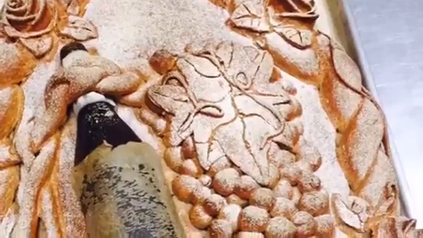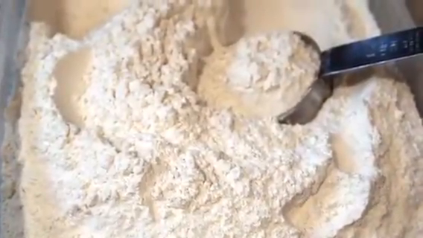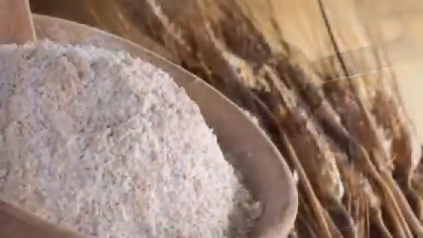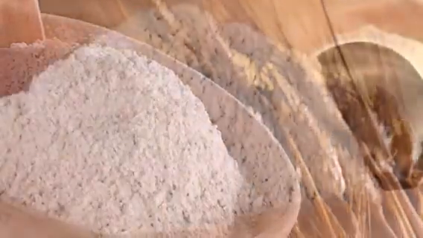The type of bread I will be talking about is live decorative bread. The four main ingredients of a bread dough are flour, water, salt, and yeast. Each of these ingredients plays a special role in the whole process of bread baking. First, let's talk about flour.